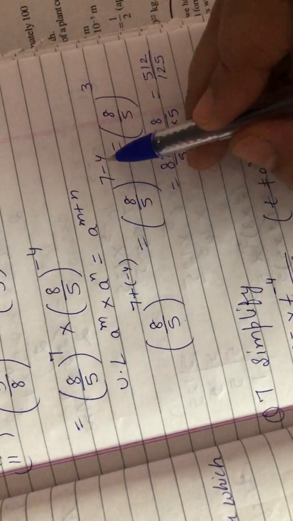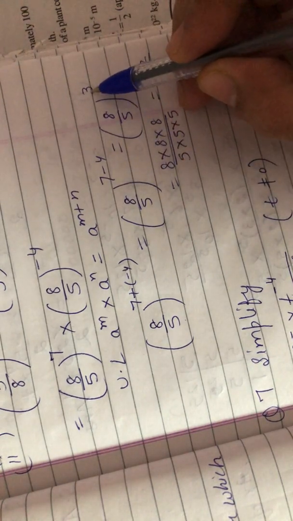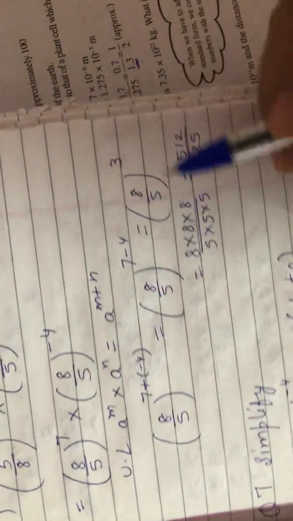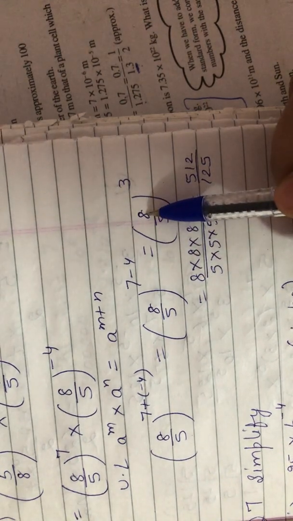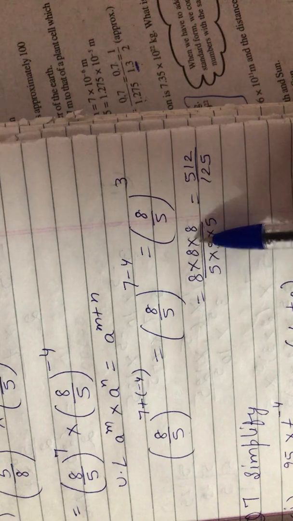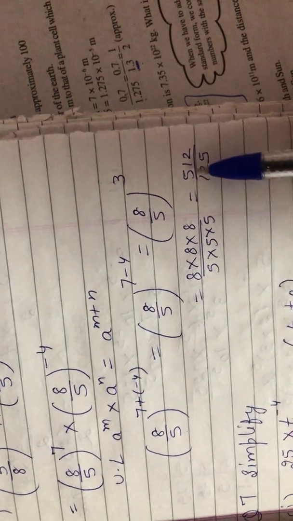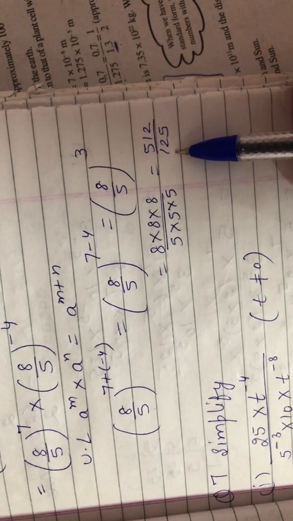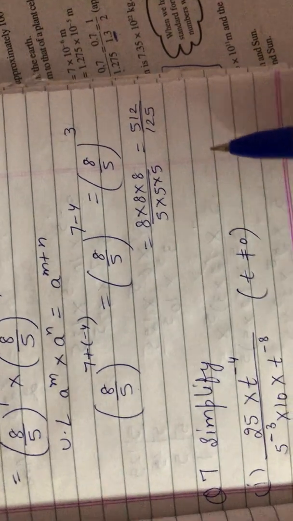So (8/5) raised to power 7 minus 4 is 3. So (8/5)^3 means we have to multiply numerator 3 times and denominator also 3 times. So 8 into 8 into 8 upon 5 into 5 into 5 gives 512 by 125. So this was question number 6.